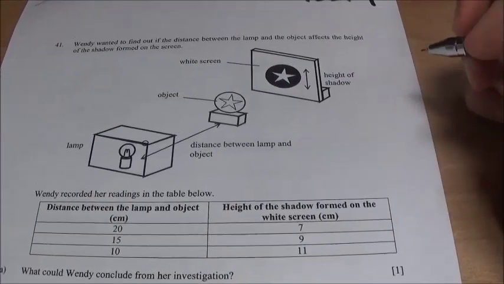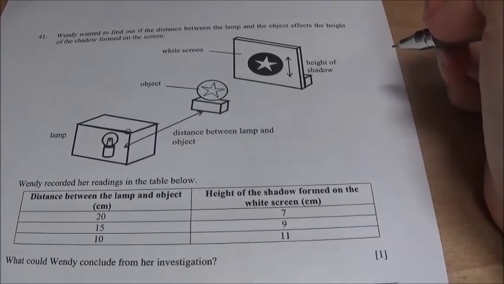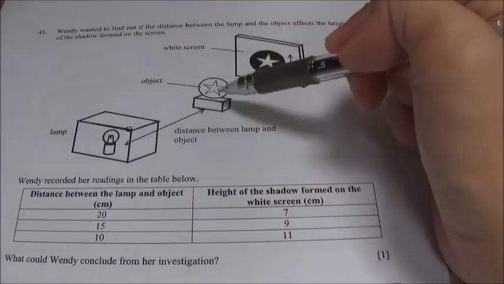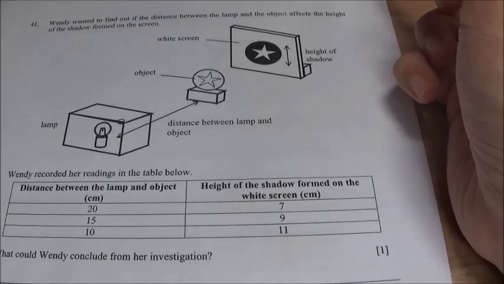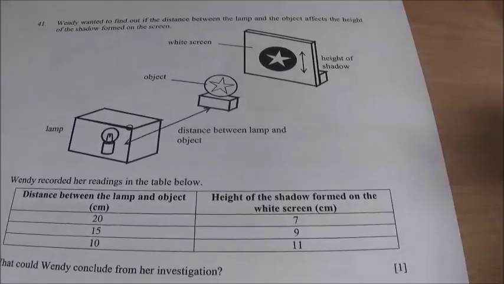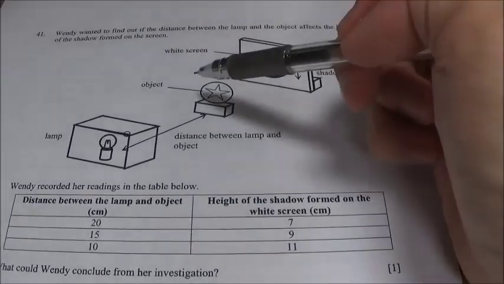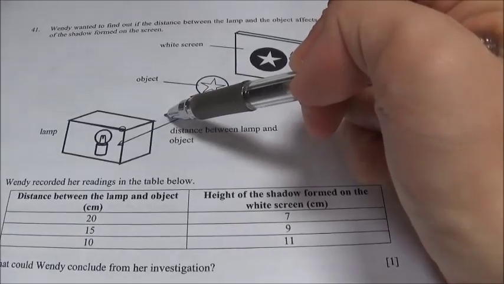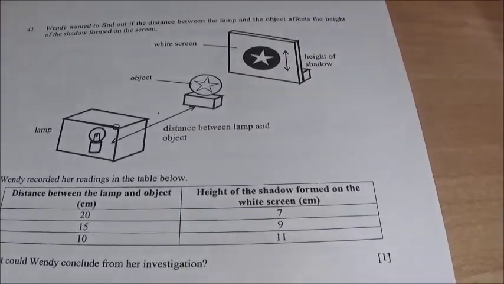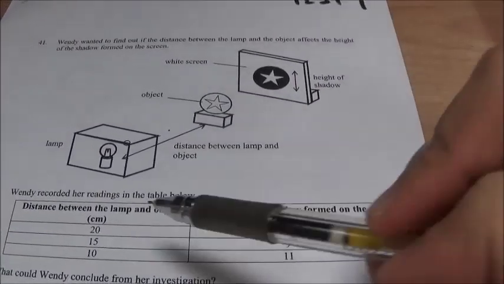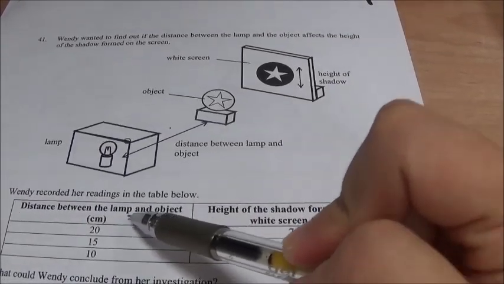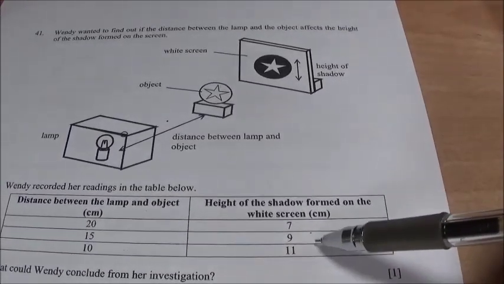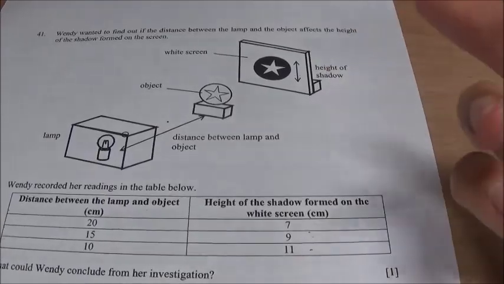Okay, Wendy wanted to find out if the distance between the lamp and the object affects the height of the shadow formed on the screen. Okay, using our own hands, we already know it will. When we move the object nearer to the light source, the shadow actually becomes bigger. So you see, when we move the lamp and the object nearer to each other, the shadow actually becomes bigger. You look at the data, you realize that this is true.